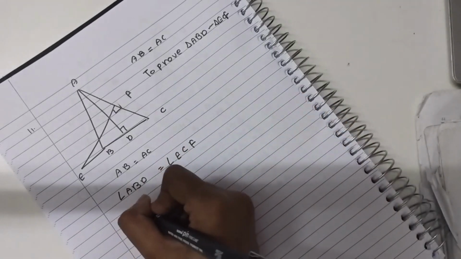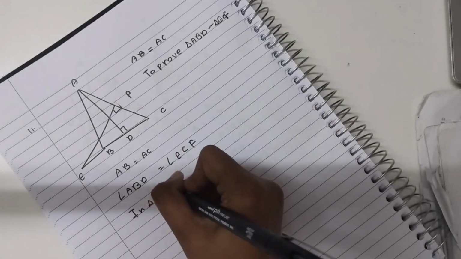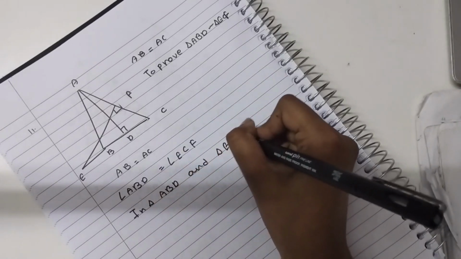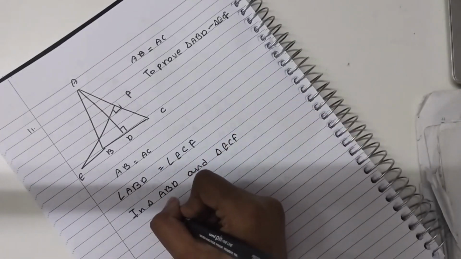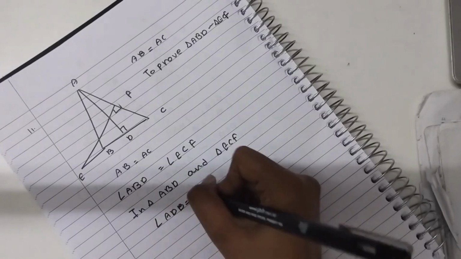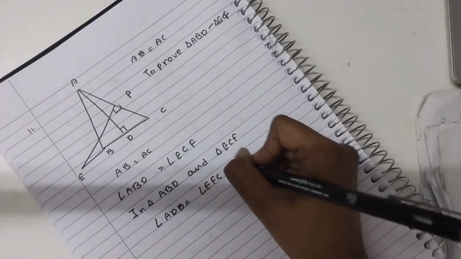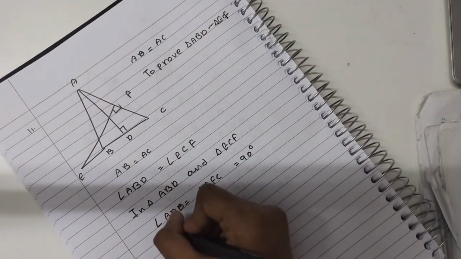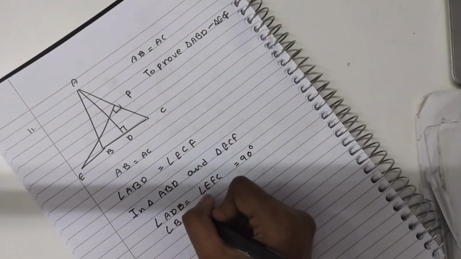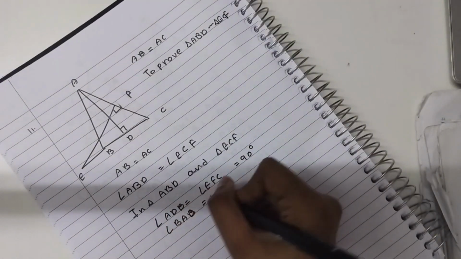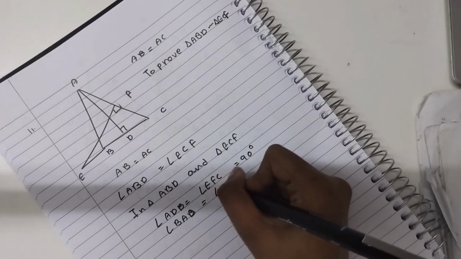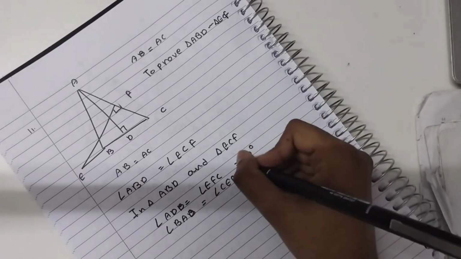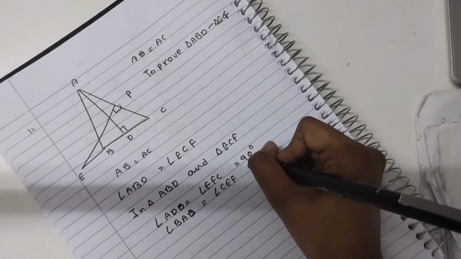So in triangle ABD and triangle ECF, we know that angle ADB is equal to angle EFC because they both equal 90 degrees. And angle BAD is equal to angle CEF, and we've already proved this.